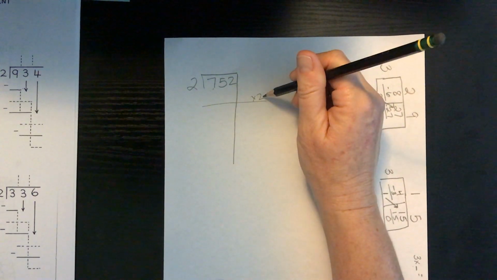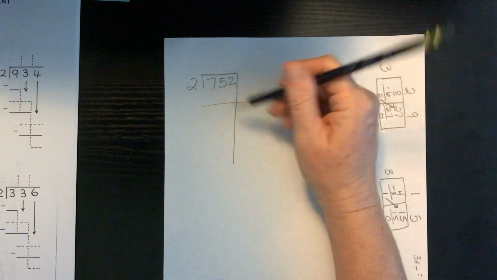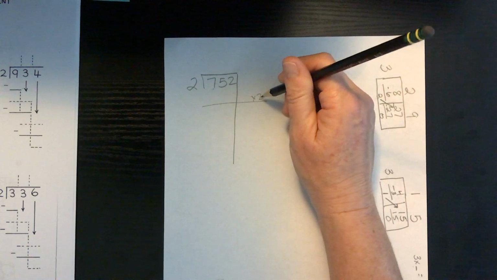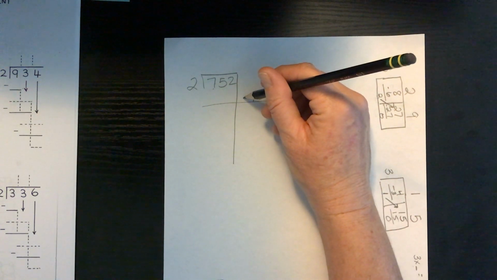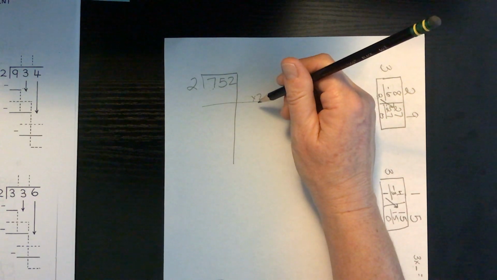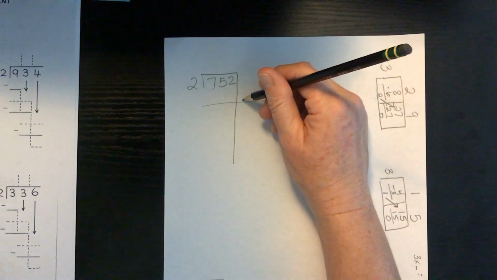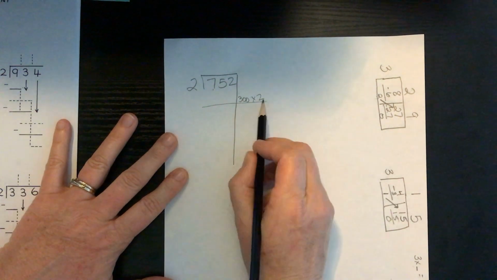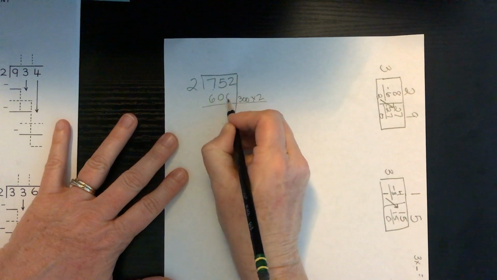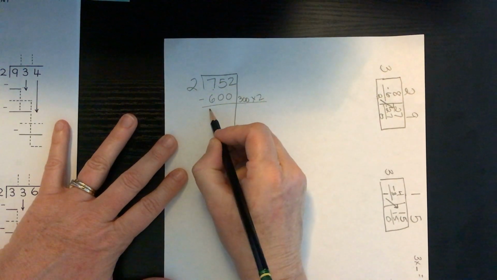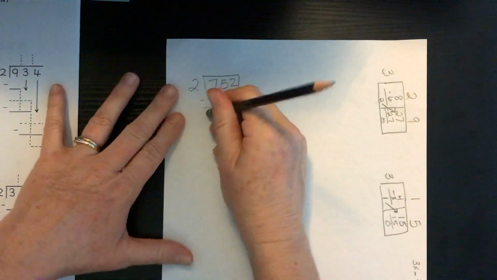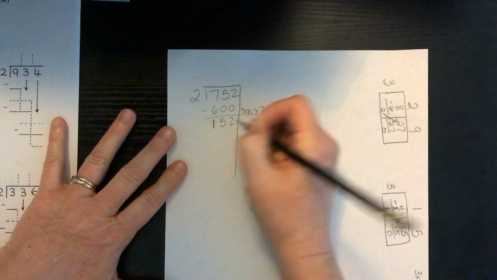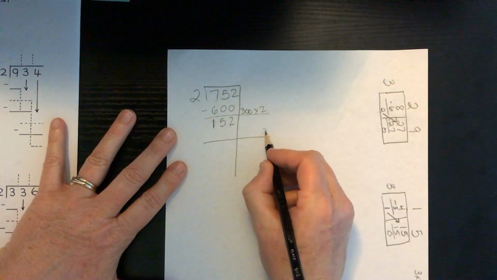I think, how close to 700? All right, well, it's kind of a 7. So if I said, well, 2 times 3 is 6. So if 2 times 3 is 6, 2 times 30 is 60. 2 times 300 is 600. Okay, so I've now figured out that I can do 2 times 300, I'm going to take 600 away. And that's going to leave me with 7. Oop, not 7, silly Miss Stainer. That's going to leave me with 152.